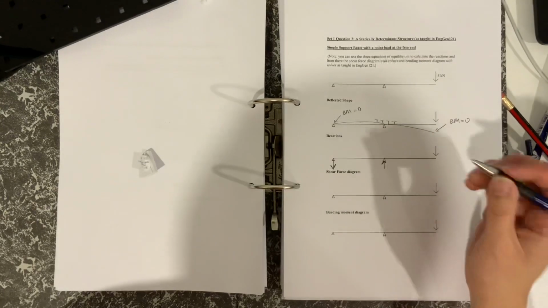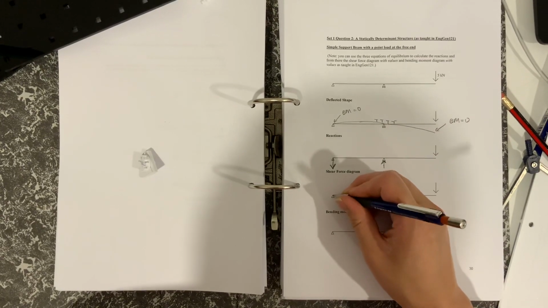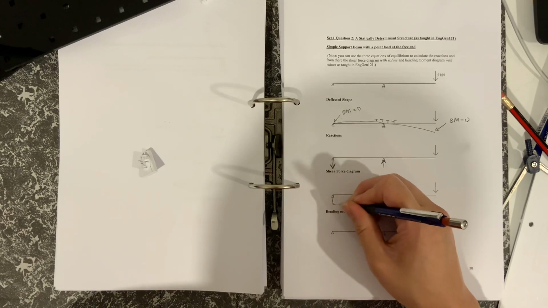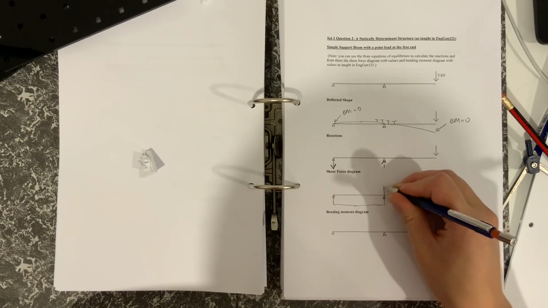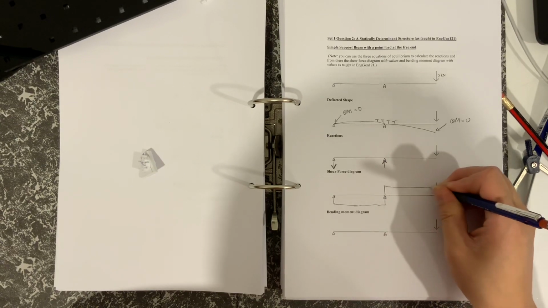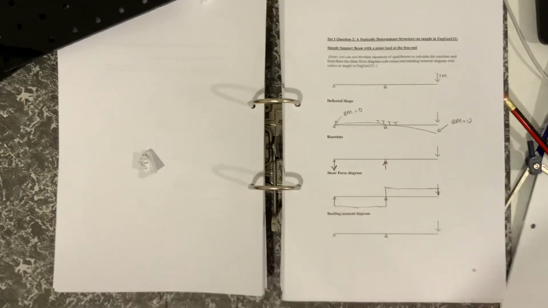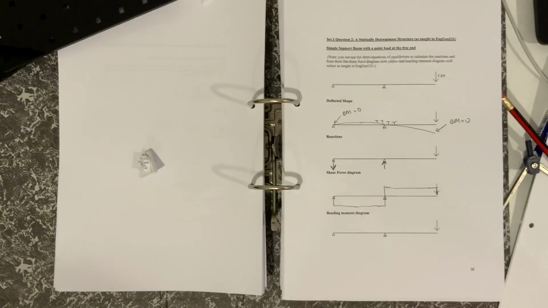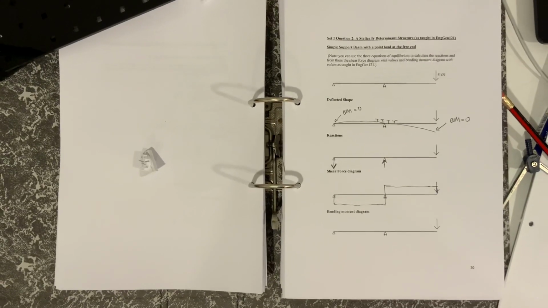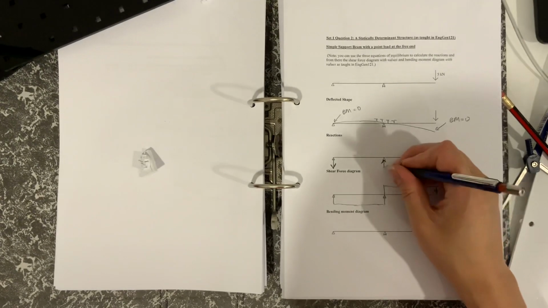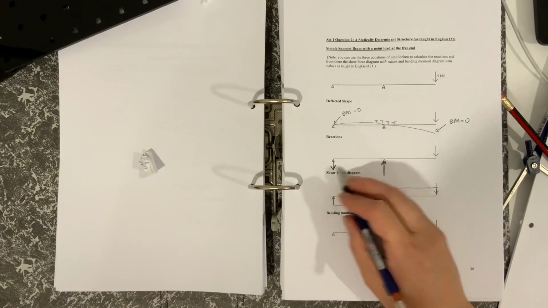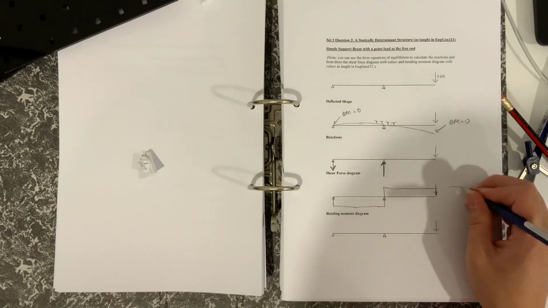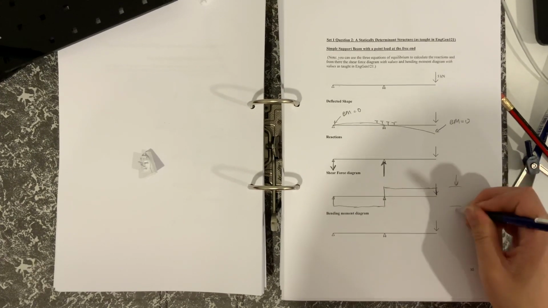So the shear force diagram would look something like that, going down, and then that going up, and then that going back down there. So perhaps I might want to show that that force is twice the size of that one and that one, to explain that distance there.